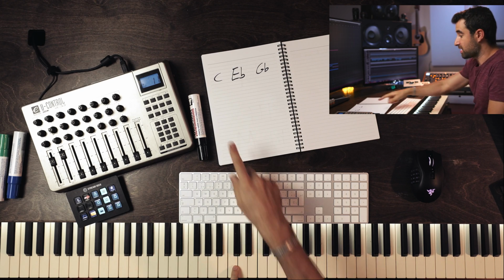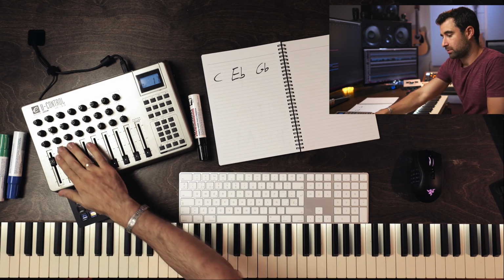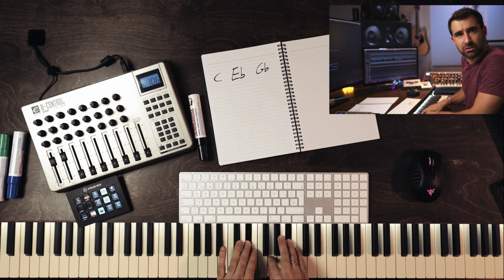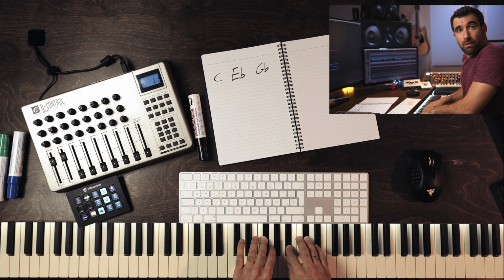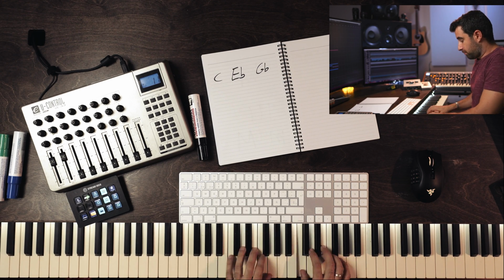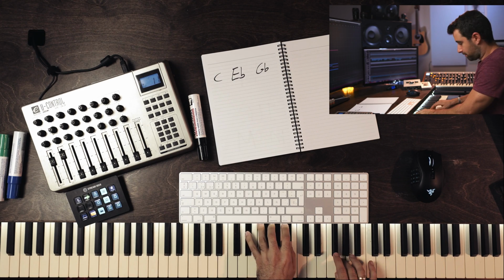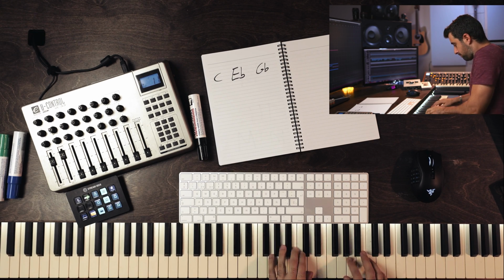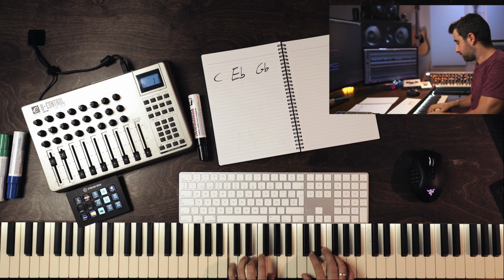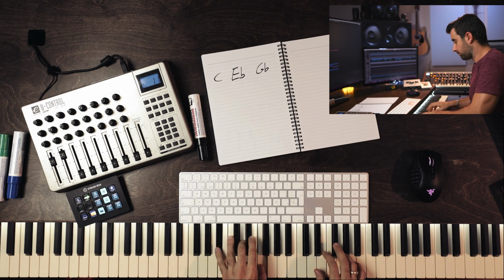If I go from C major to E flat major, when we do things like this, then we enter the realm of fantasy and magic. So that's magic, right?